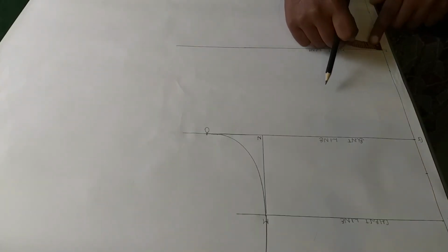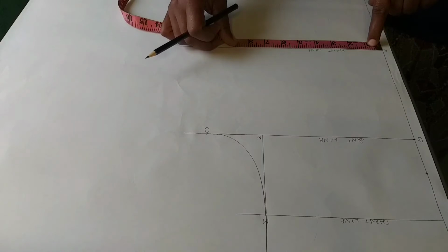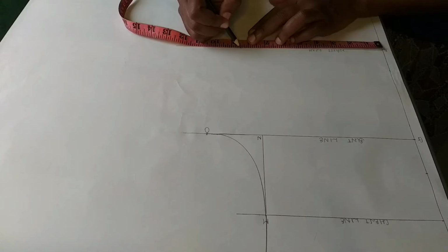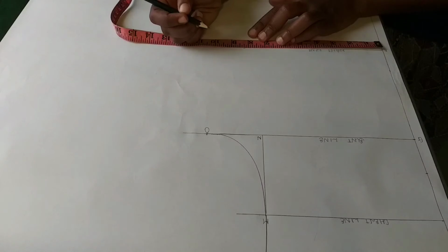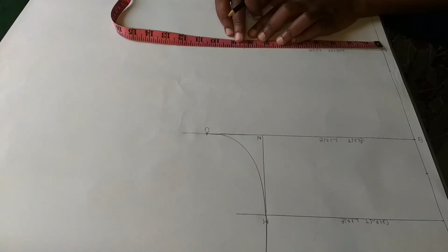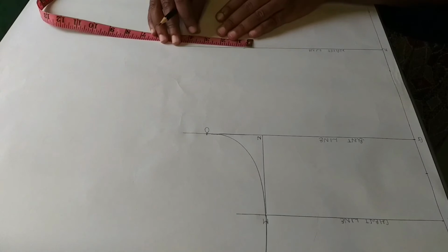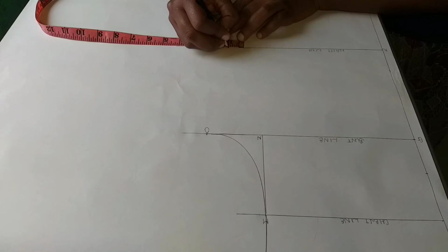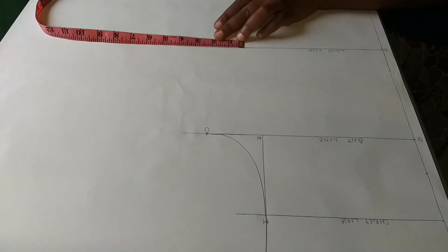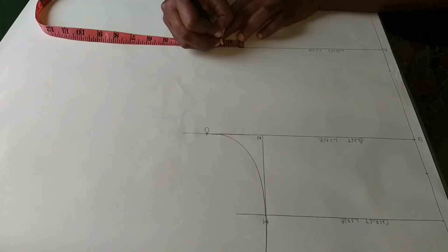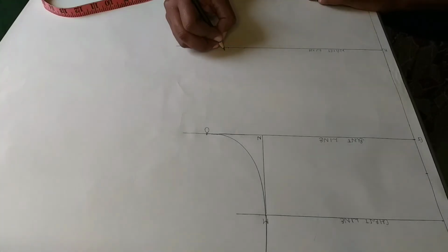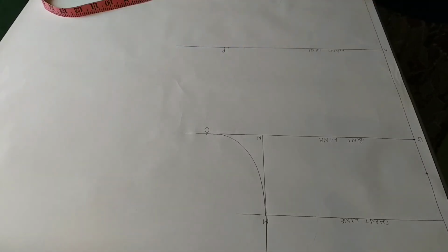On the waistline, measure quarter of the waist measurement. Mine is 8.5, but remember it's a back bodice. We are going to reduce it by 0.25 of an inch. And again, because it's the waistline, we are going to add 1 inch of the dart and 0.25 of a seam allowance. Label that point as point P.